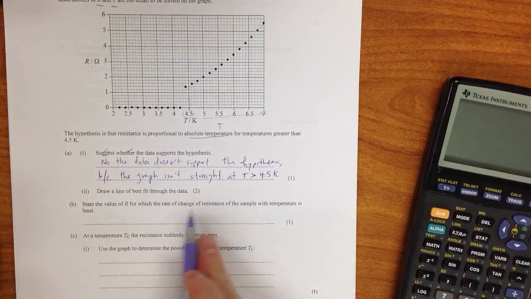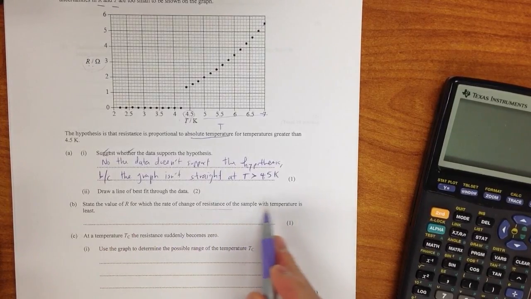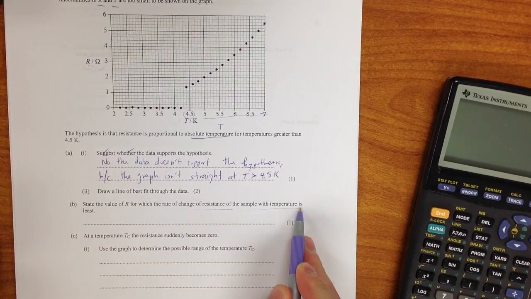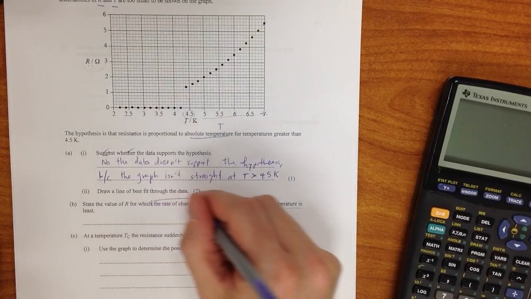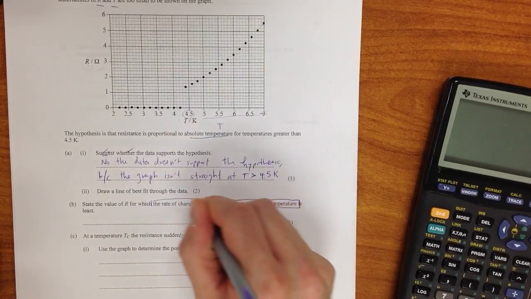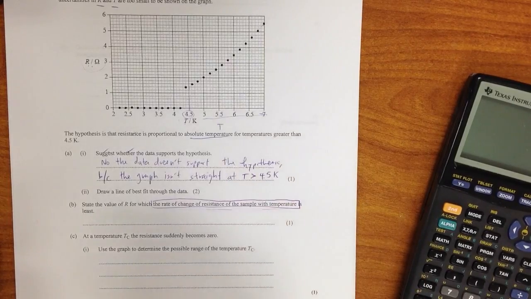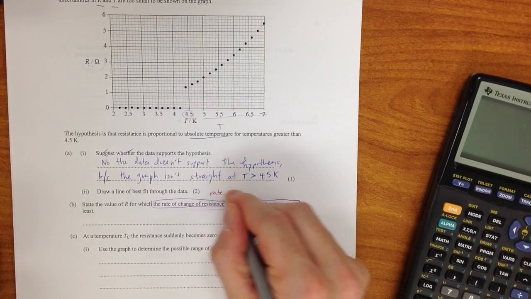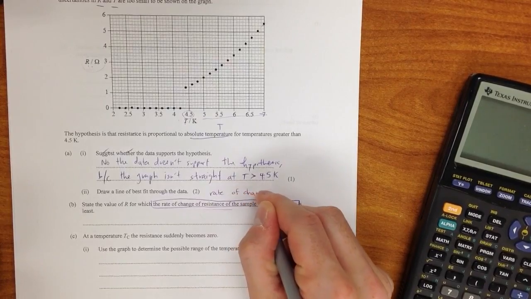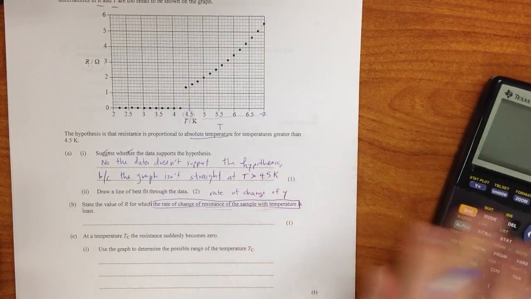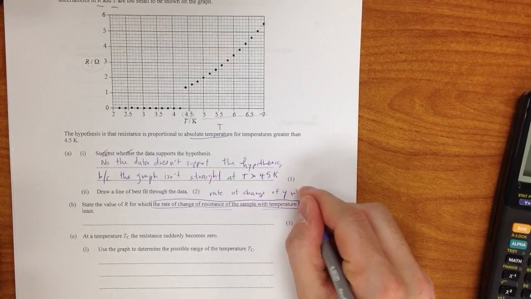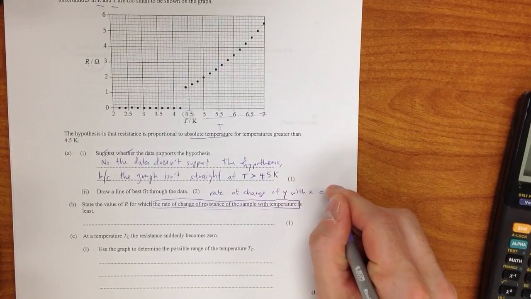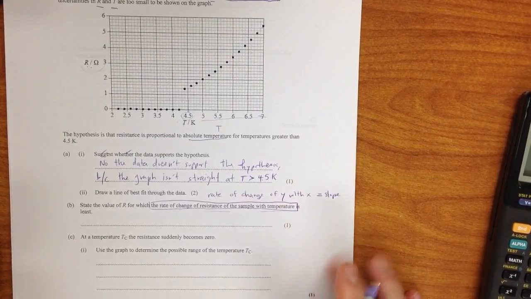State the value of R for which the rate of change of resistance of the sample with temperature is least. A hint: the rate of change of Y with X is another way of saying the slope or gradient.